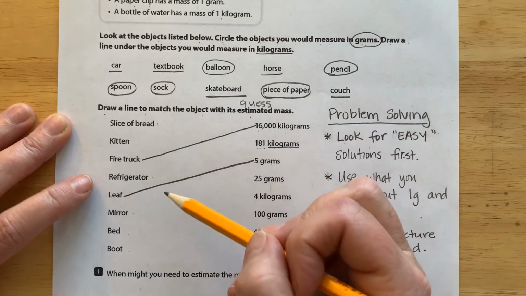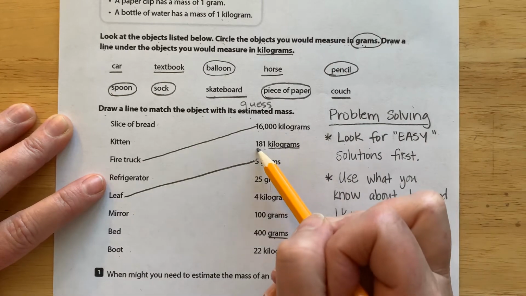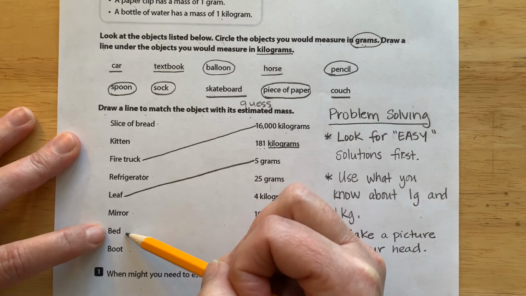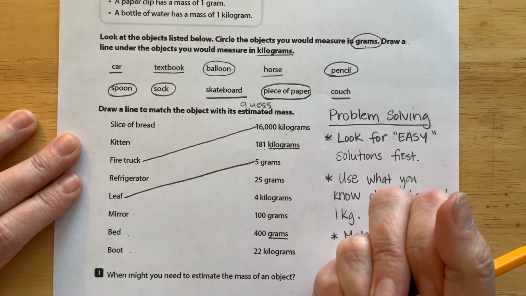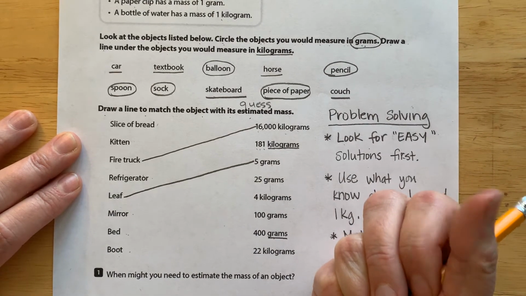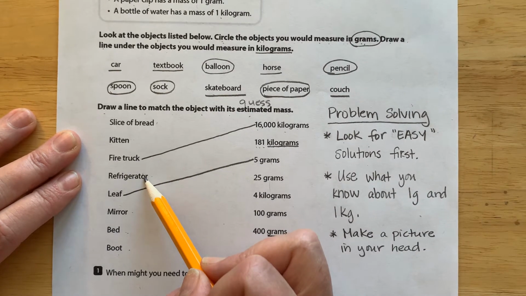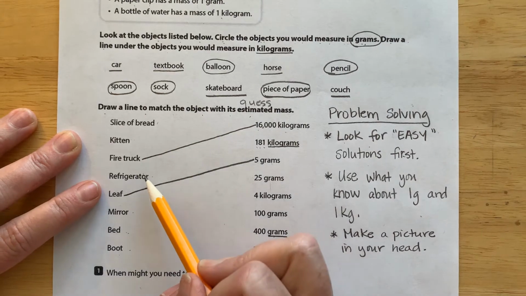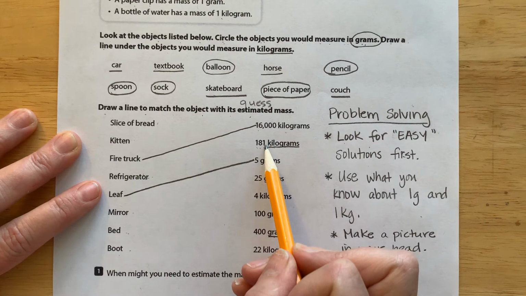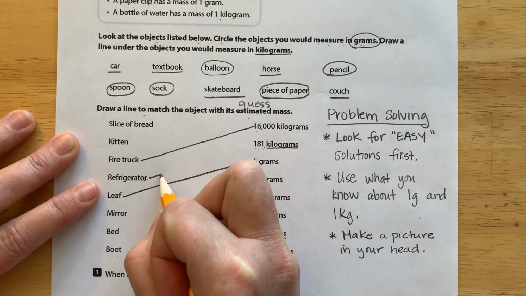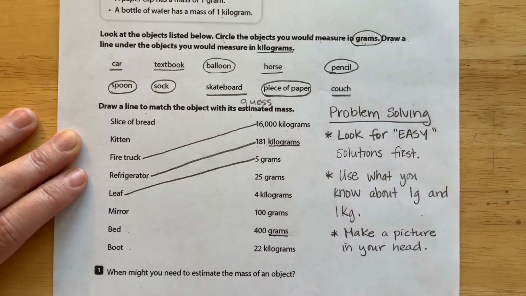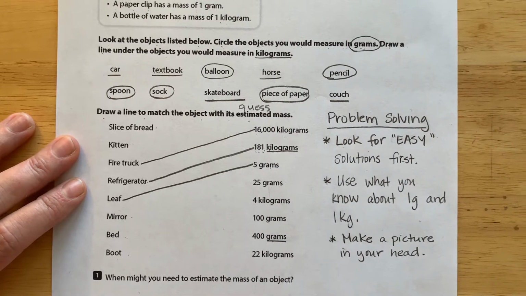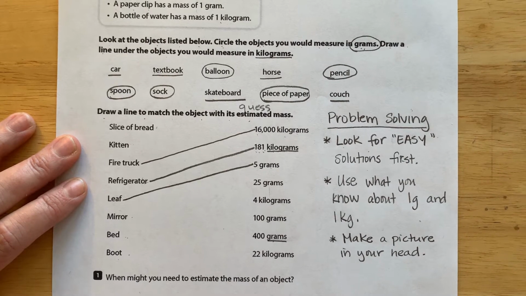I'm having to think. I wonder if 181 kilograms, is that going to be a refrigerator or a bed? Which one's heavier? Well, I had to move my house one time and my refrigerator weighed a lot more than my bed. So I think that my refrigerator is going to be the 181 kilograms. So I'm going to draw that line. Okay, so now let's see. Do you notice any other ones that we could match pretty easily?